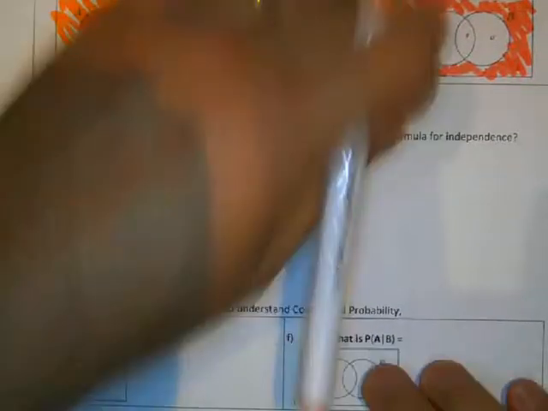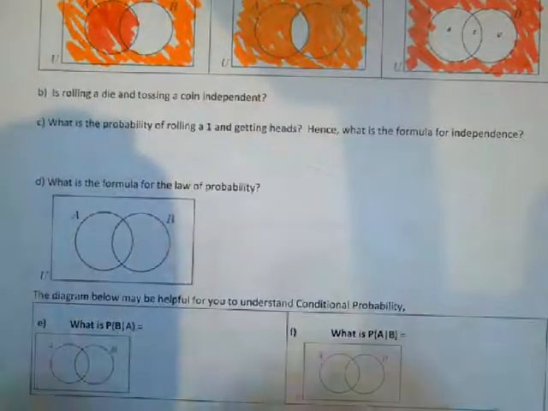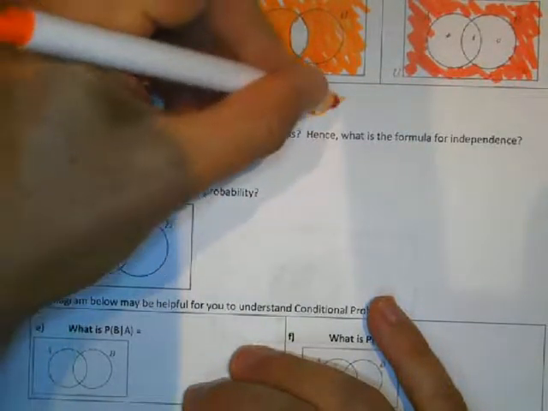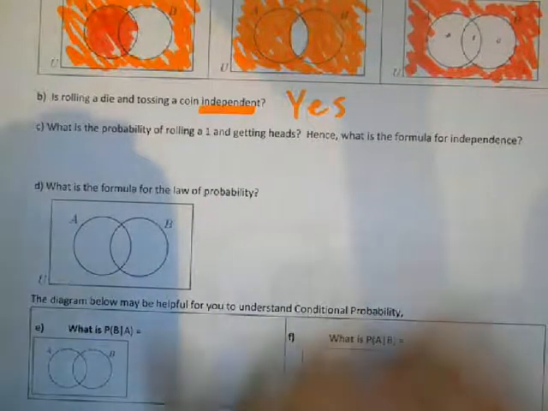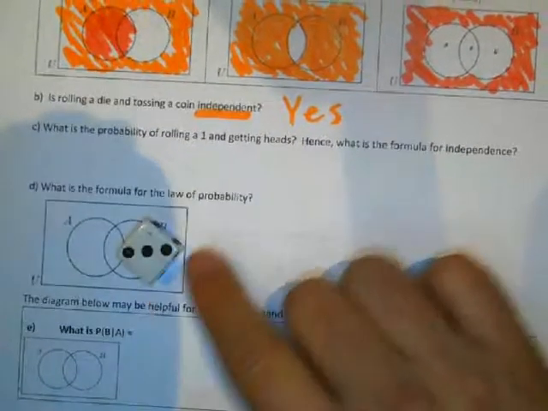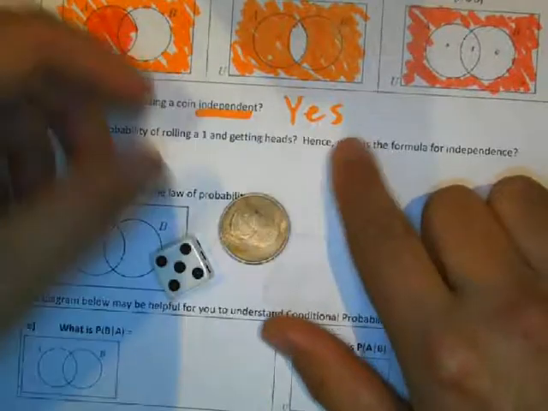And the answer is no, they don't affect the other, so they are independent, yes. Because this value does not affect how the coin is going to fall on the paper.